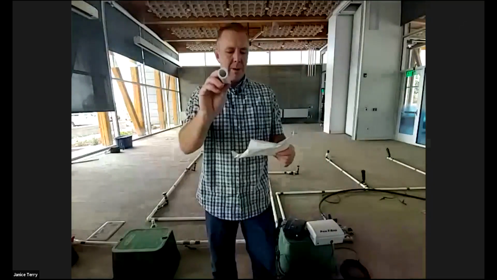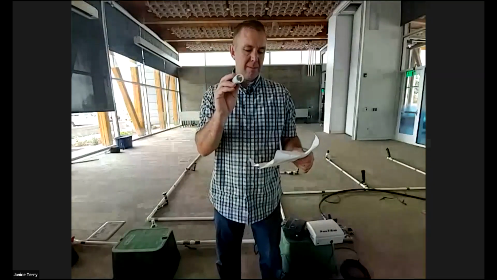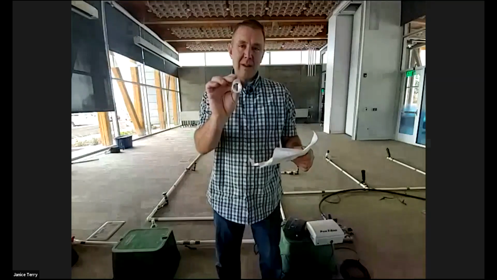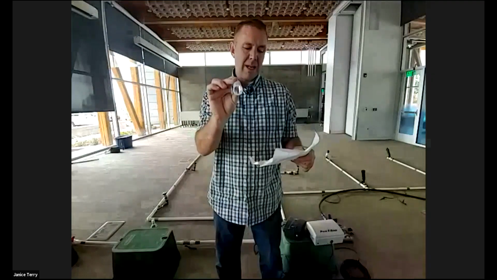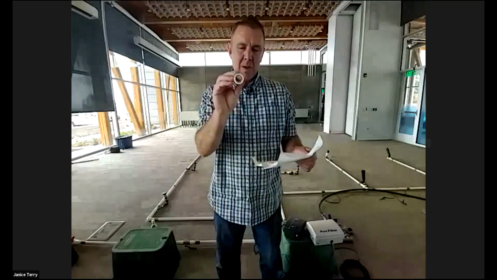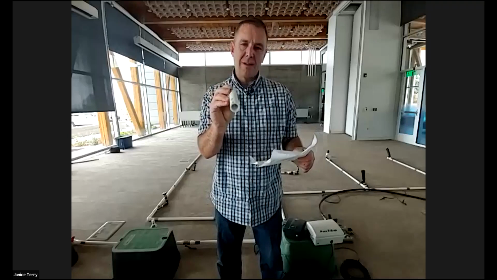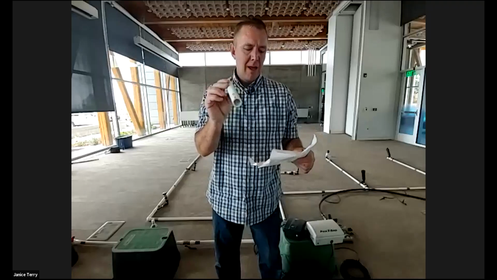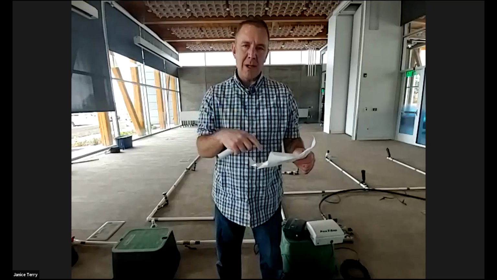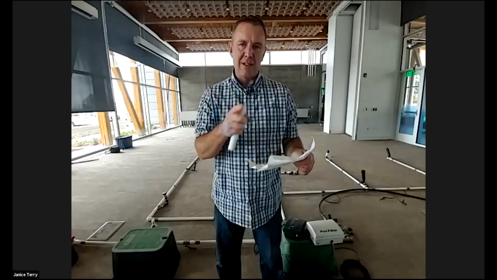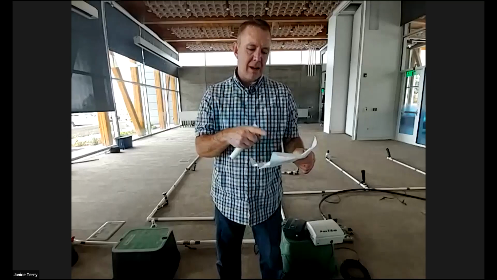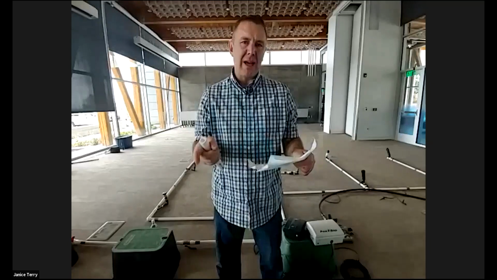Typically a 3/4 inch pipe will deliver 11 gallons per minute through that pipe, assuming that's kind of a low pressure situation. On average pressure, it'll deliver about 23 gallons per minute. That's 3/4 pipe. Now, a 1-inch pipe with low pressure will deliver about 16 gallons per minute, and then on average pressure, about 37 gallons per minute.